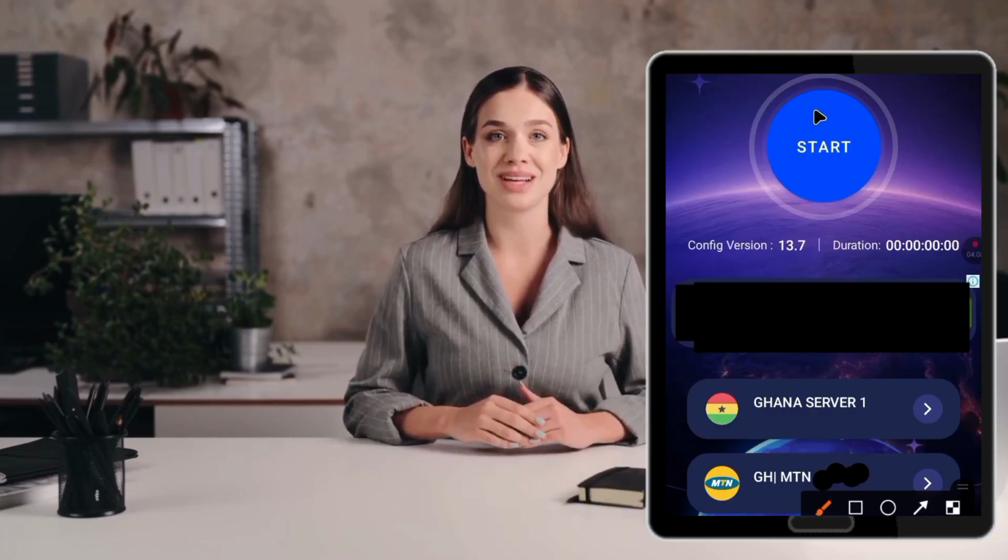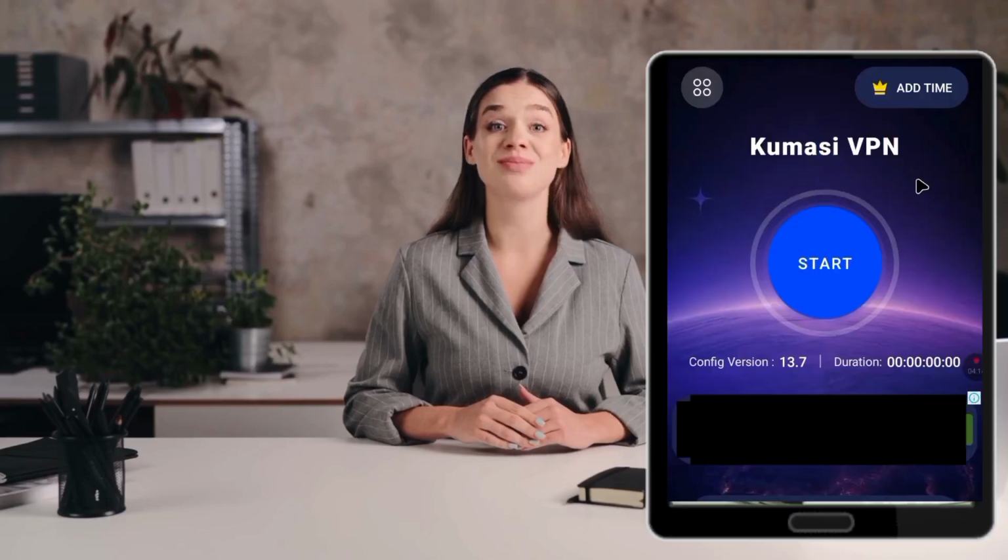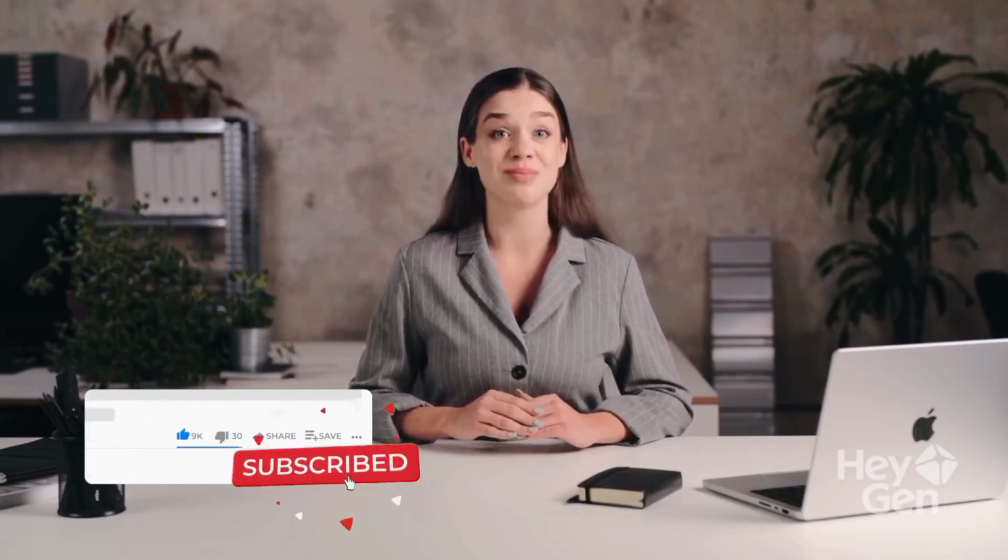10. Start the VPN connection. After selecting your server, tap the Start button to initiate the VPN connection. 11. Allow VPN connection request. When prompted, allow the VPN connection request by tapping OK or Allow on the system dialog. This grants Kumasi VPN the necessary permissions to establish a secure connection on your device.